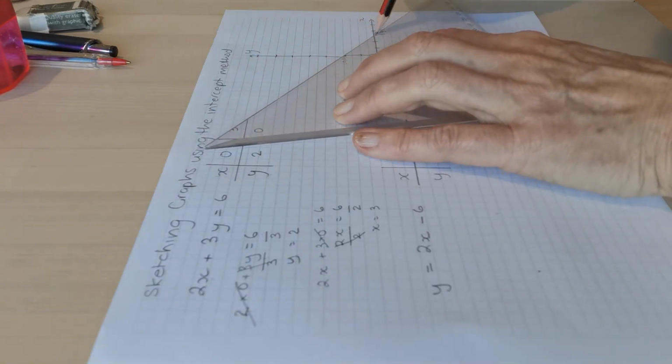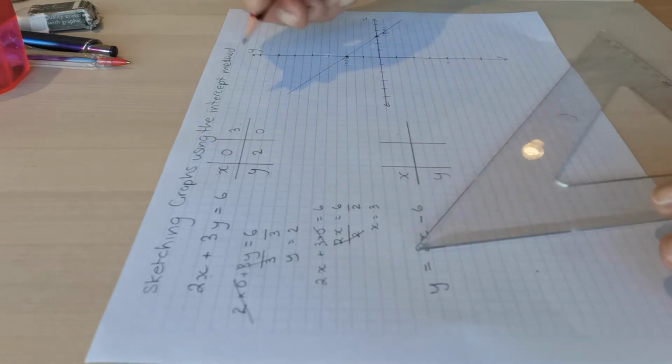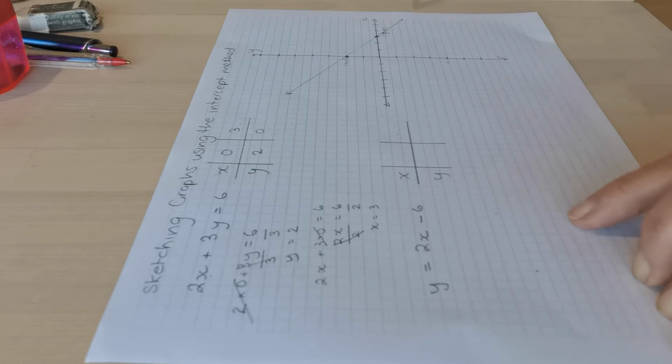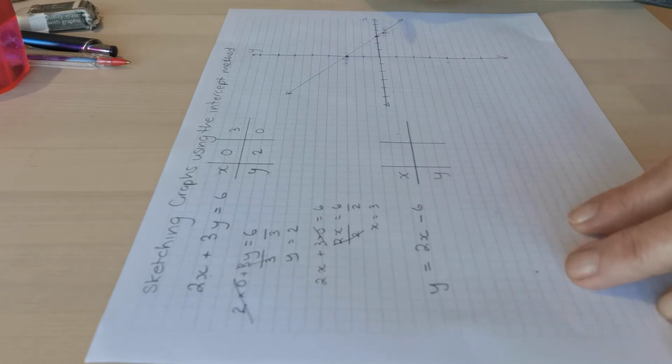You can see this line is a downhill line, so it has a negative gradient. Just out of interest, you can see that the y-intercept is 2, and the gradient goes down 2 and across 3.